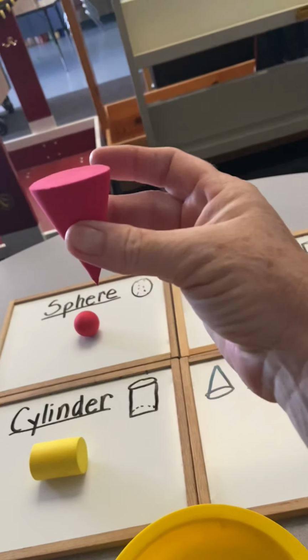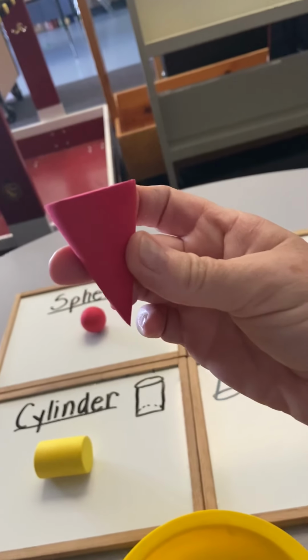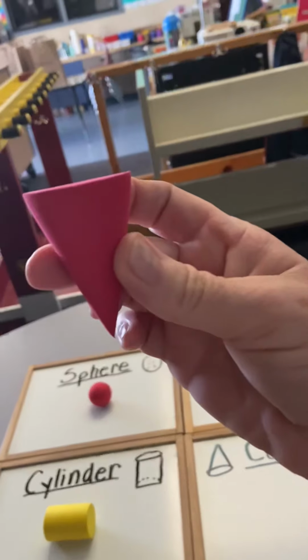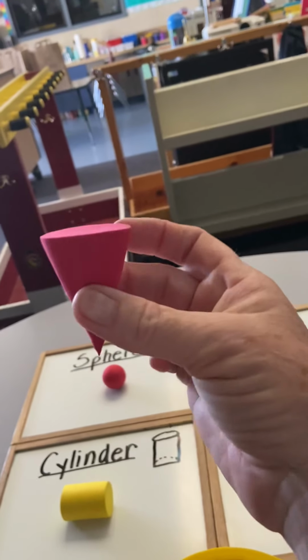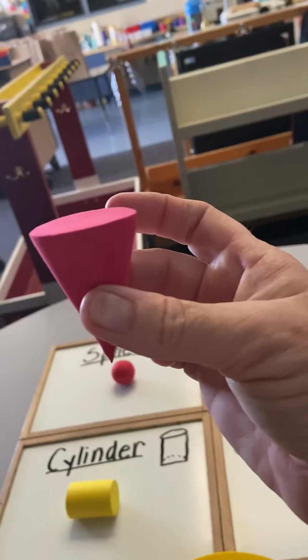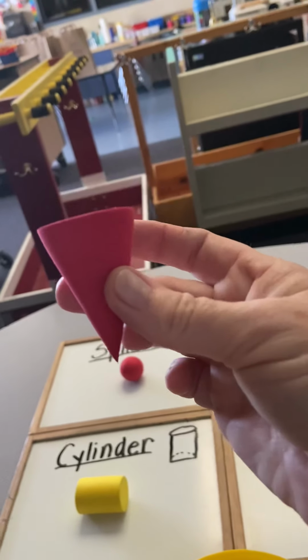What if I turn it upside down? What does it remind you of? It reminds me of an ice cream cone, right? The bottom, the cone. Maybe a sugar cone. You get to put a big scoop of ice cream on the top.